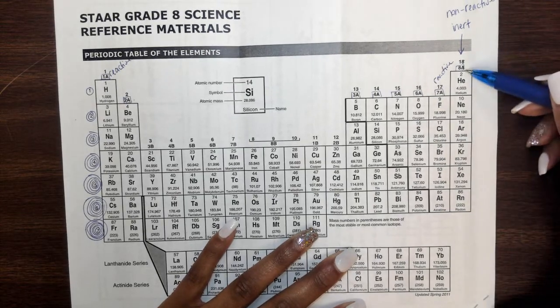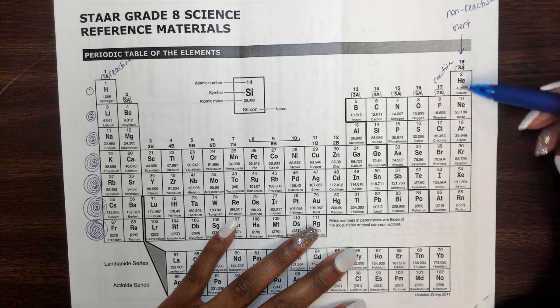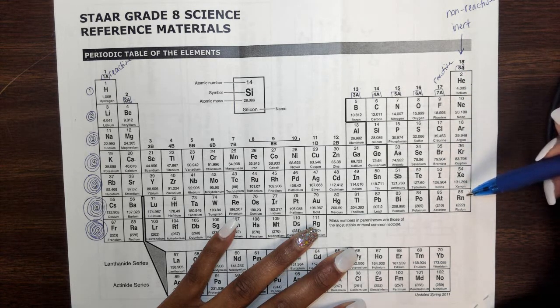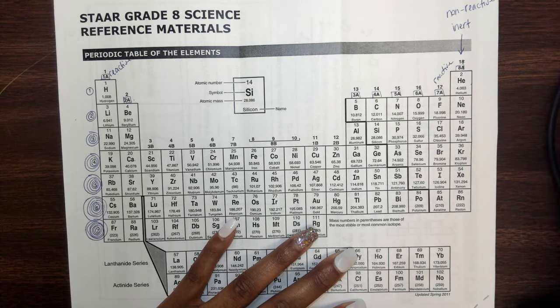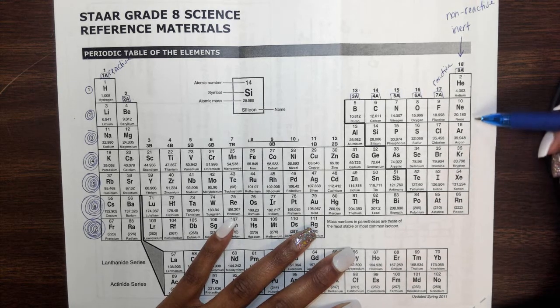This group has, almost all of them except helium, 8 valence electrons. And our rule for electrons is 2, 8, 8. So because this row has a full shell, it does not react. Alright? It's not going to react because it already has a full shell.